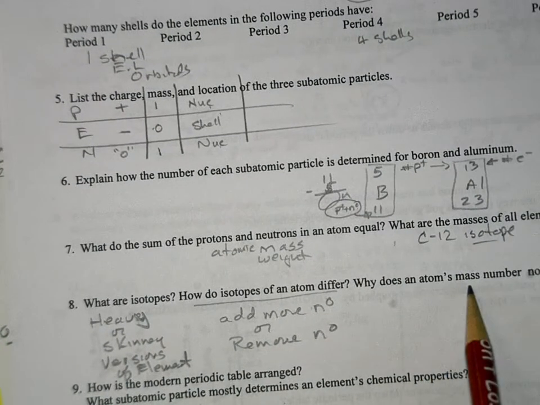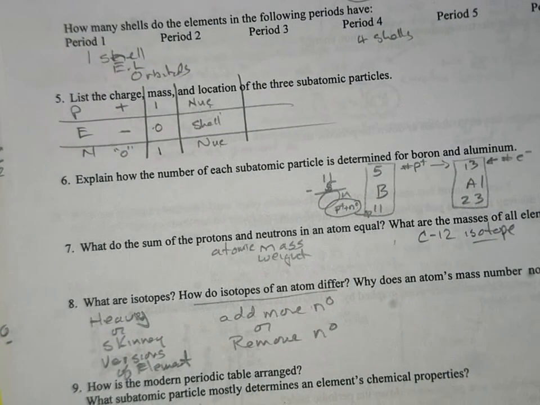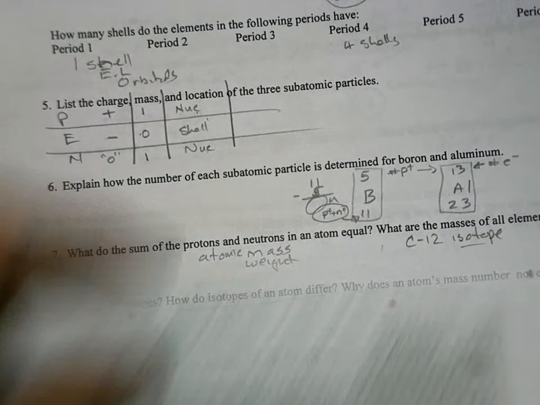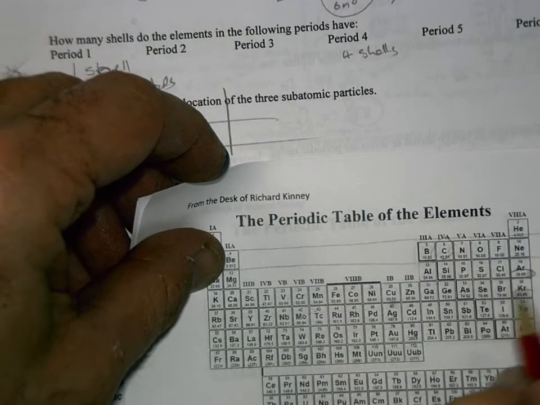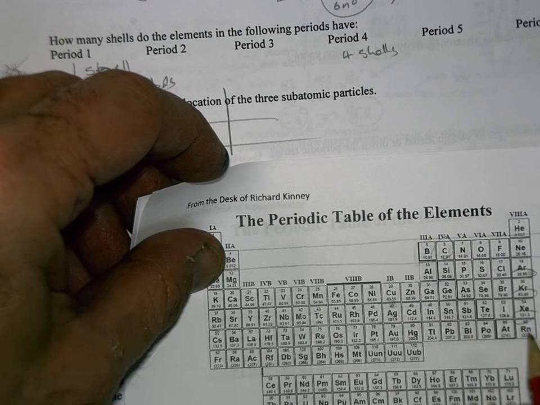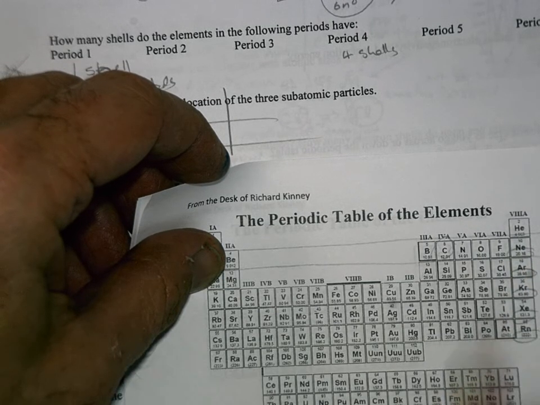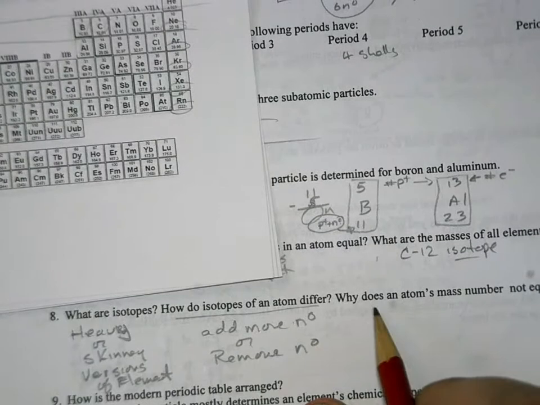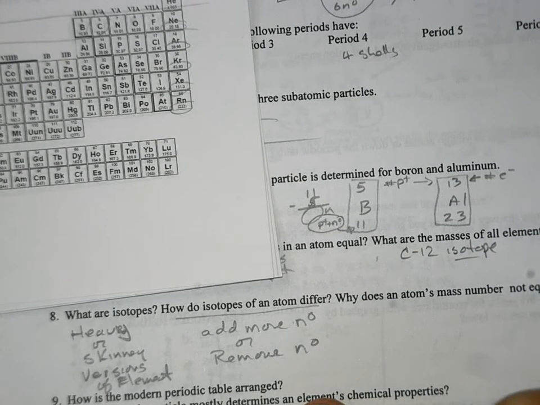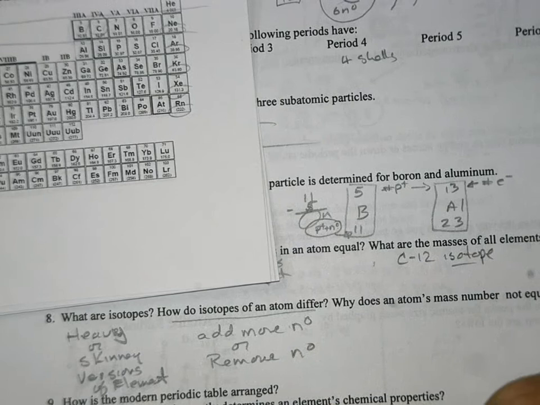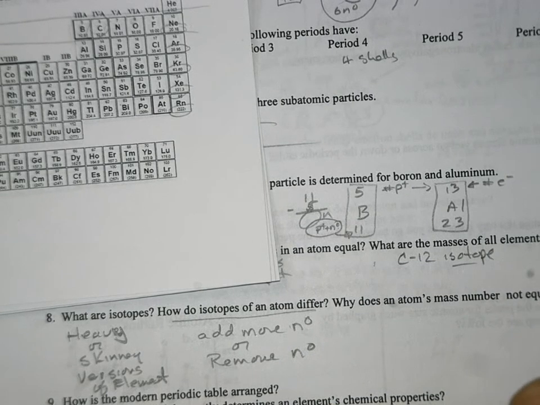Why does an atom's mass number not equal its atomic mass? Okay, so two things. Atomic mass: when we look on the periodic table, these are an average number. They're not a specific number. They're an average for millions of these atoms. So why does an atom's mass number not equal its atomic mass? The atomic mass is an average weight, or mass if you like.